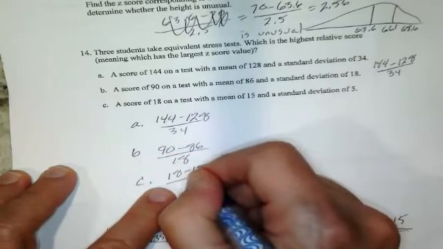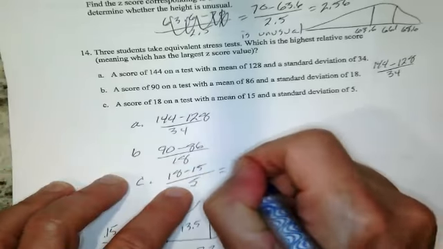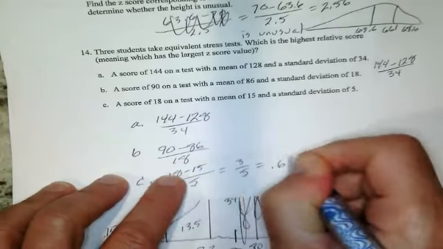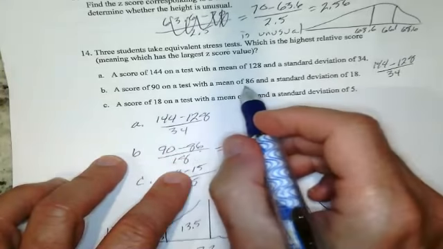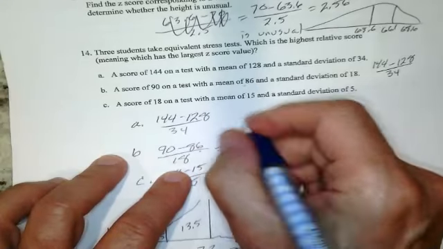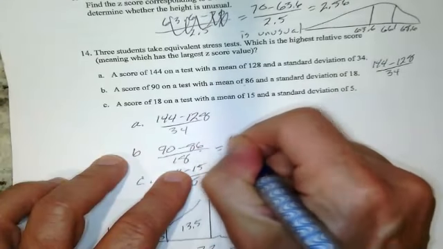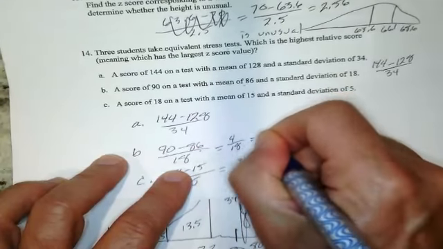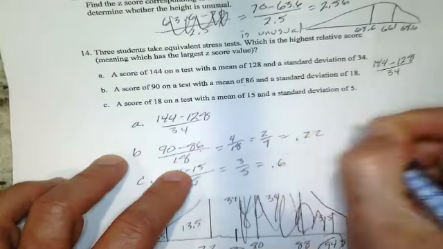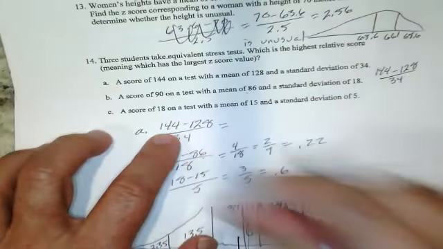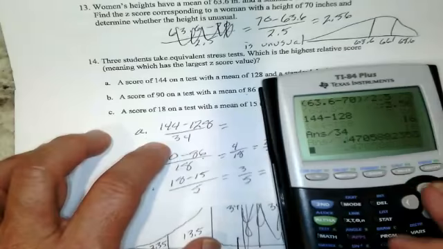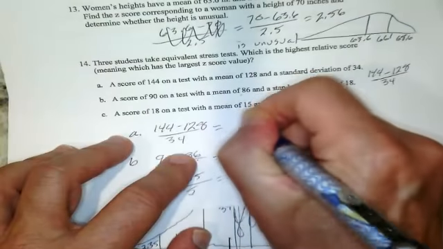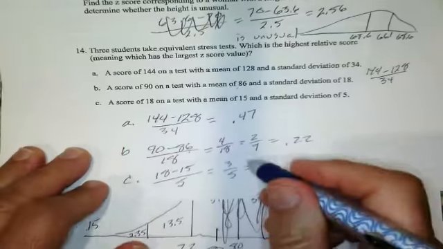So the first one is easy. So this is 3 over 5, also known as 0.6. So this ends up being 90 minus 86 divided by 18, which is 4 over 18, which is same as 2/9, which is 0.2222. And then this one, I can't do this one in my head, sorry, 144 minus 128 divided by 34. It's a 0.47. So which one had the largest z-score? C did.